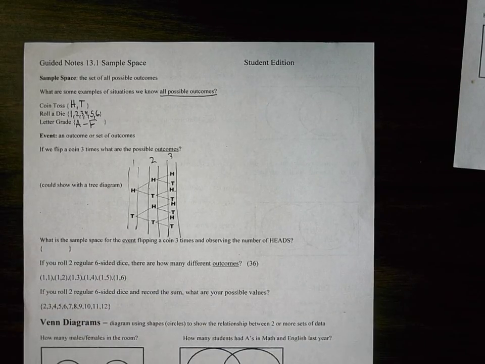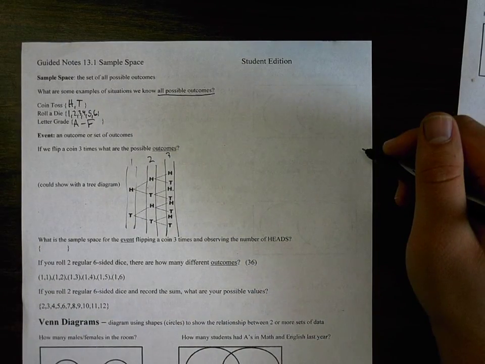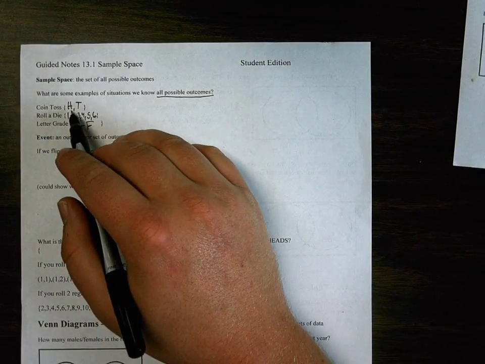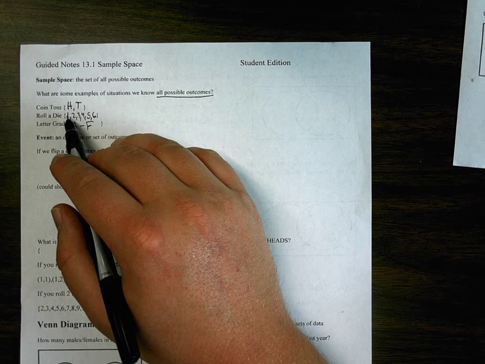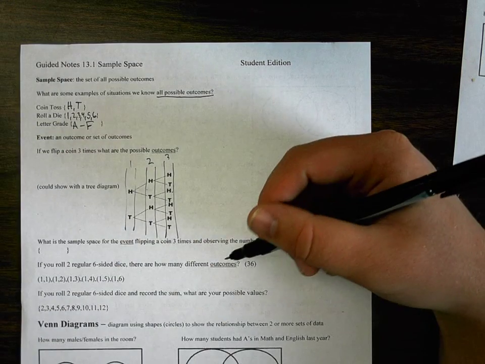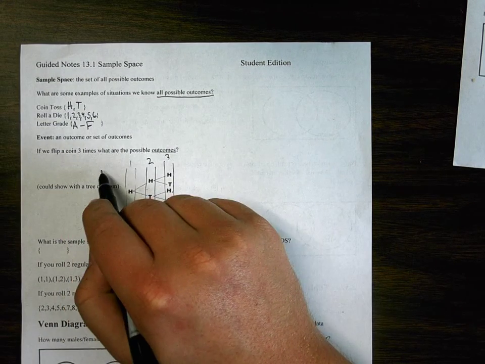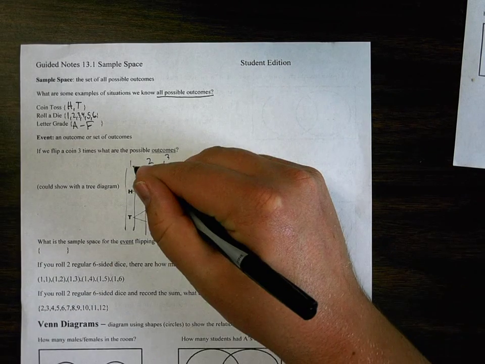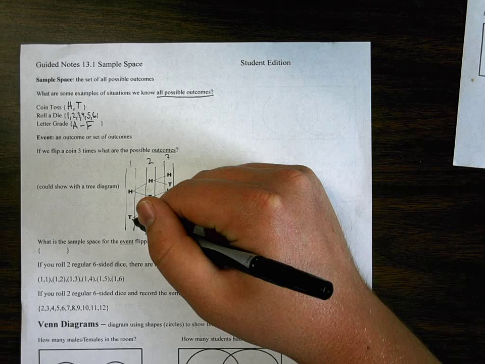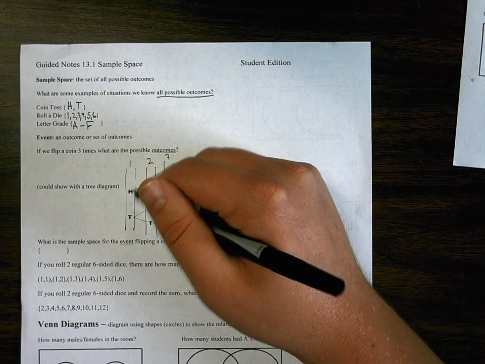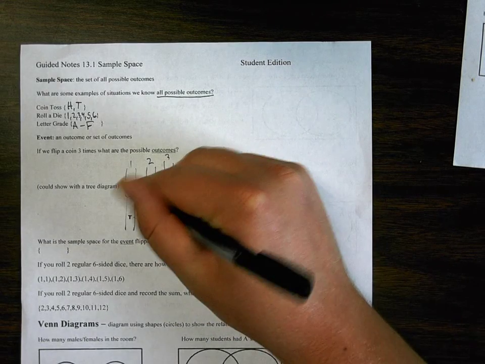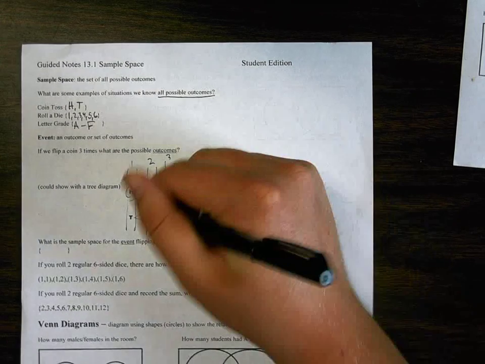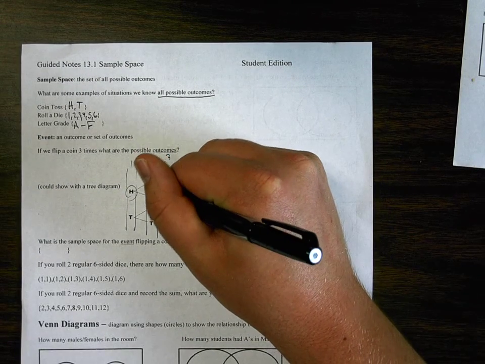Okay, so like I said, we've been talking about sample spaces. That's all the possible outcomes of something, right? So when I have a coin toss, the possible outcome of a coin toss is heads or tails. The question is, if we flip a coin 3 times, what are the possible outcomes? If I flip the coin once, here's my first toss, I can get heads or tails, right? One of these two. This is just showing you with the tree diagram. Let's say I get heads, so I land on heads. Then I have a second toss, in which case my options are either heads or tails here.